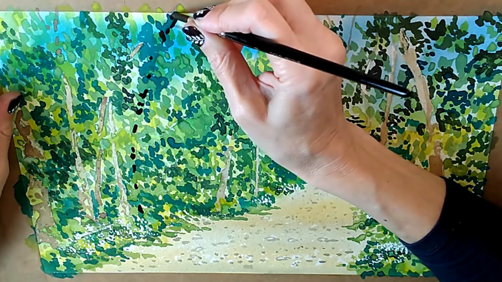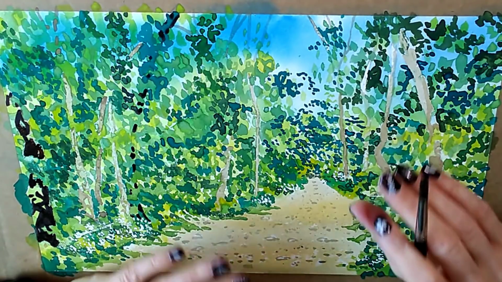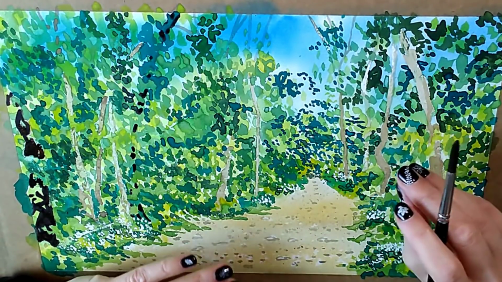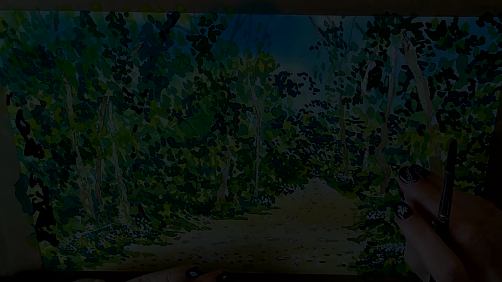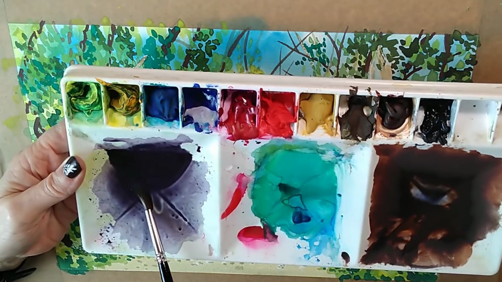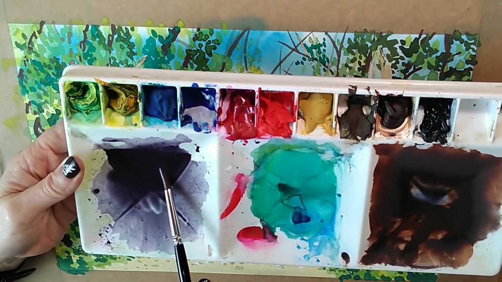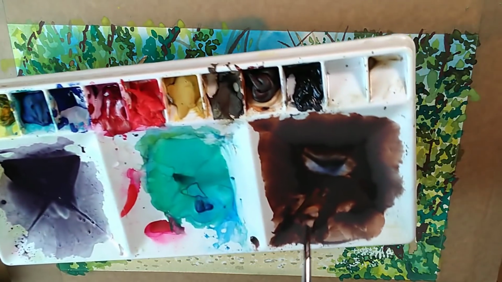So I'm going to get on now adding more dark trees, but not too many, because overall this is a light and sunny painting. So here's the colour I've mixed up. I started with Payne's grey. I dropped some ultramarine and some pink in it. It went very purple. It was a bit too bright, so I put a little bit of the brown that we used previously in.